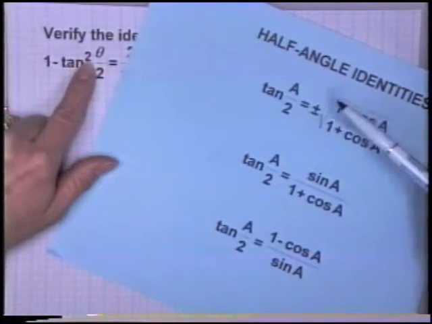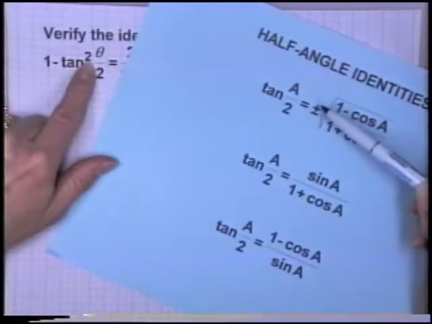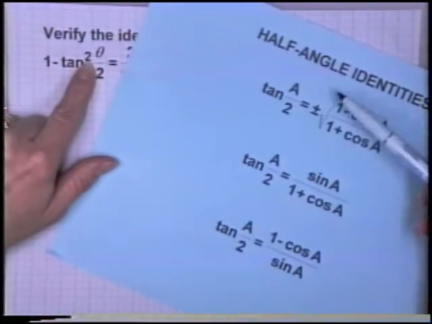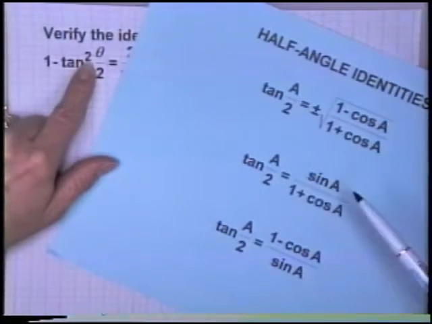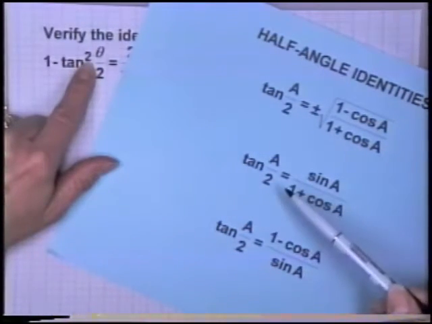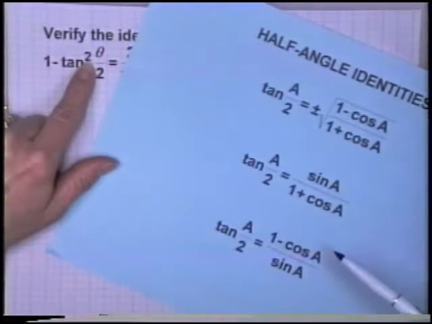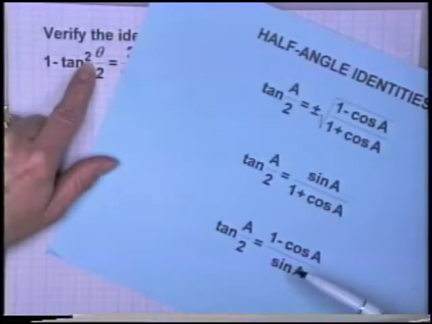Well, if I square this first one, what would happen? Let's talk about that. Well, if it's positive or negative, either one, it would not matter, because if I square, I'd get a positive. But if I squared both sides here, I would remove the radical on this side, wouldn't I? Now here, if I square both sides, I would get a sine squared here, and I would have a 1 plus cosine quantity squared. And here I would have a 1 minus cosine quantity squared over sine squared.